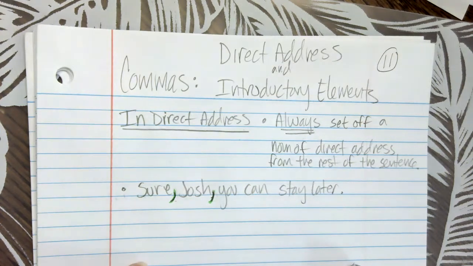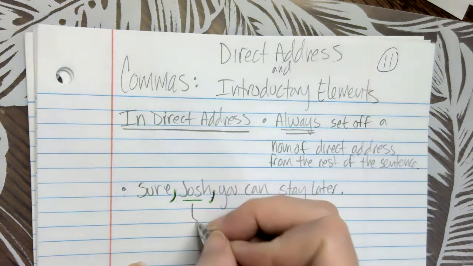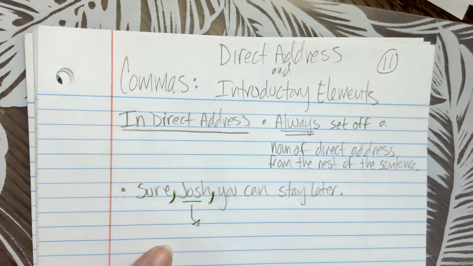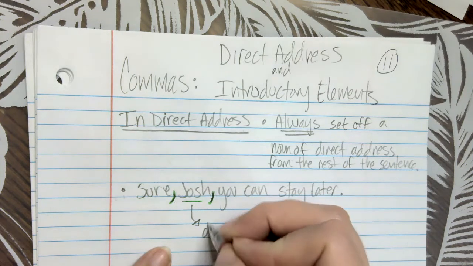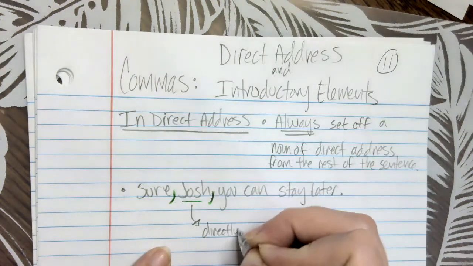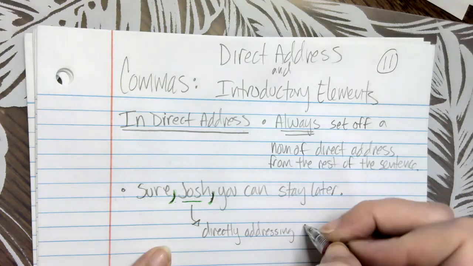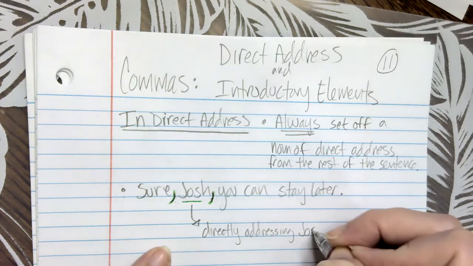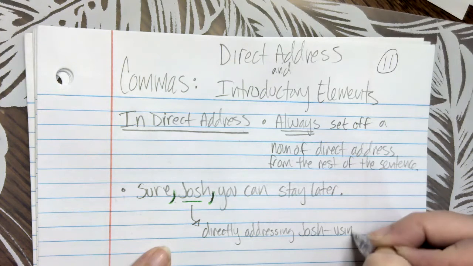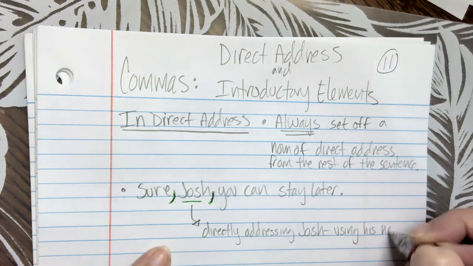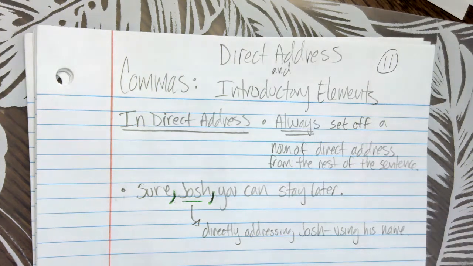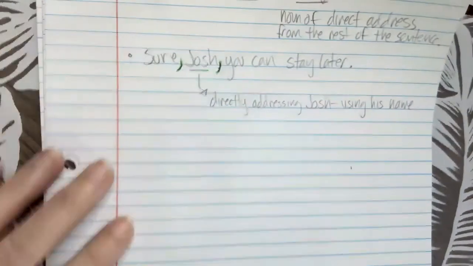And so let's go ahead and underline the name, and then let's draw an arrow down from that. And we're going to write directly addressing Josh using his name. Okay, and that is all for that one. That's a pretty simple one.